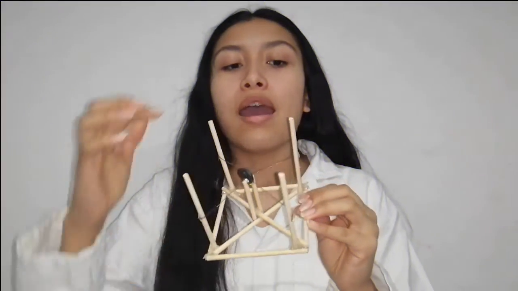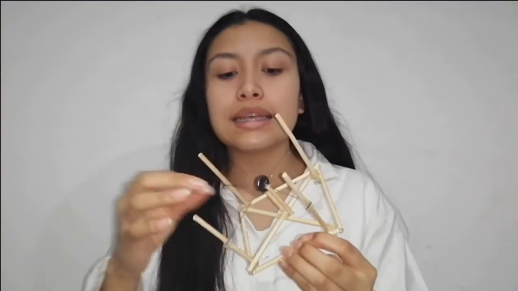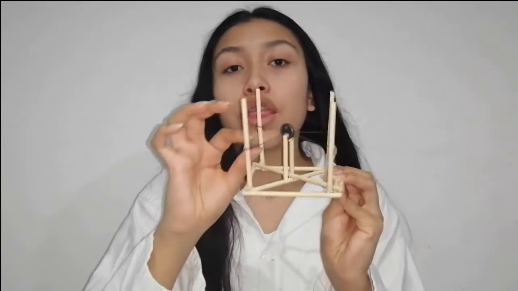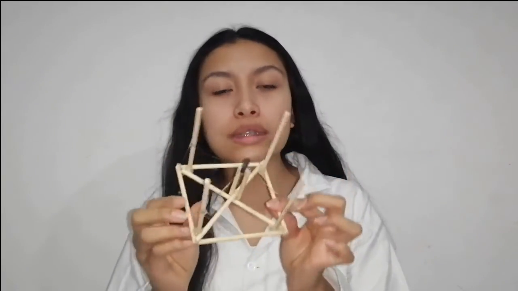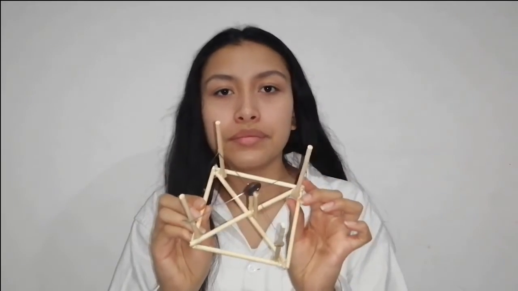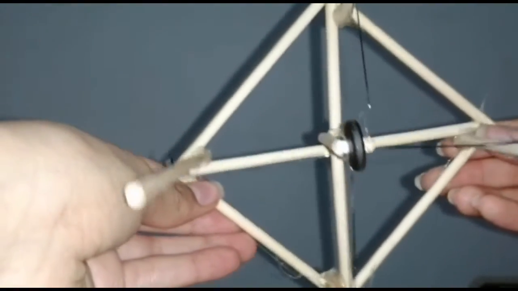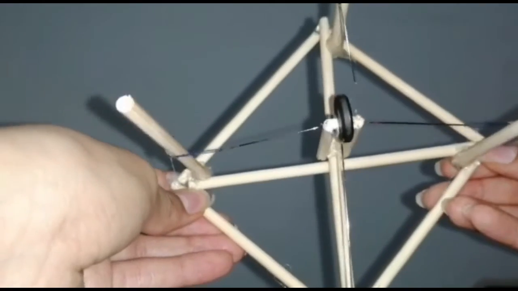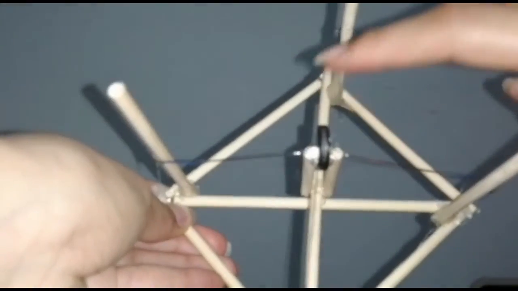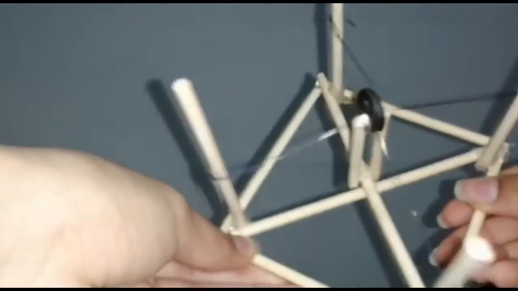To make this concept clearer, I'm going to show you two experiments that show a perfect example of magnetism. First experiment. All you need is a structure like this, some needles, some threads, and a magnet. But I'm going to show you more closely so you can see it better. As we can see, here the needles are not attached to the magnet and it seems like they are levitating. But the reason is very simple.